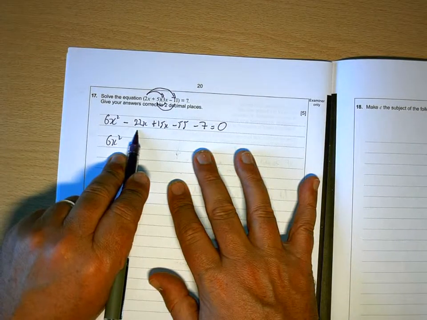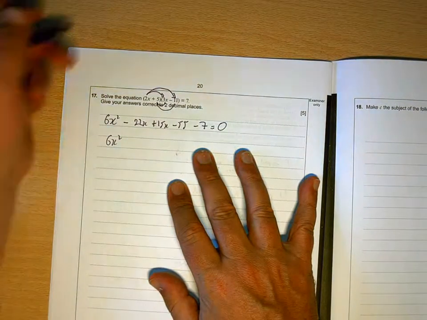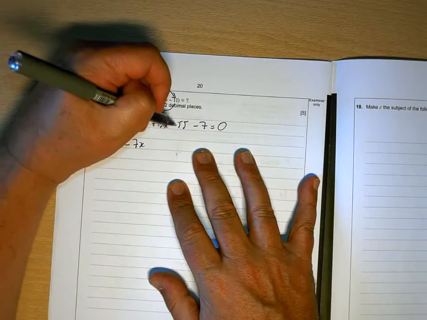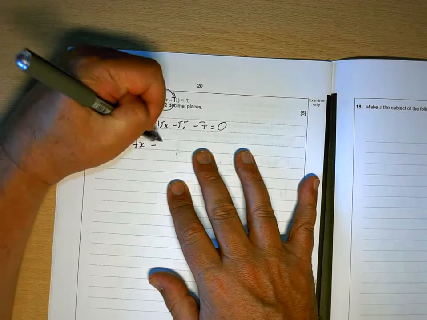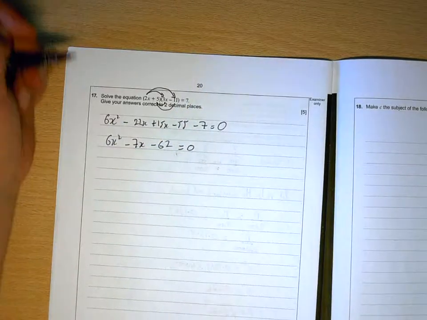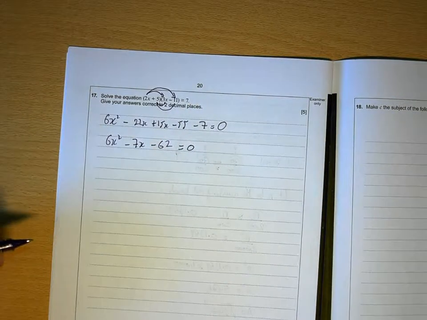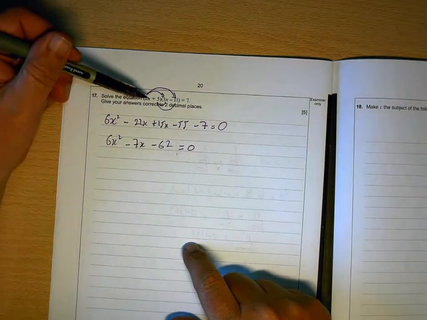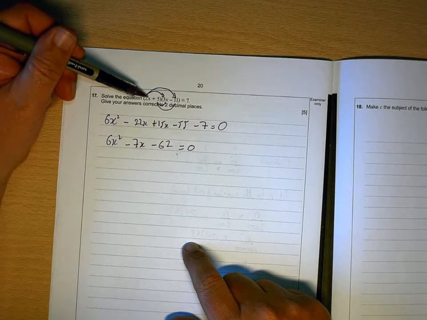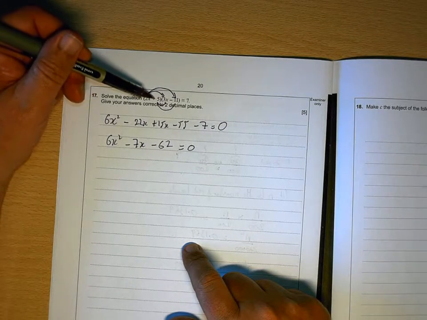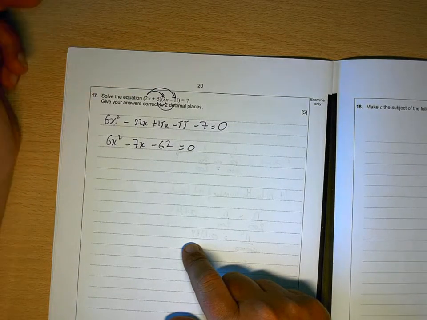Minus 22 plus 15 will be minus 7x, and minus 55 minus another 7 is minus 62 equals 0. And just check that. 6x squared minus 22x plus 15x minus 55.